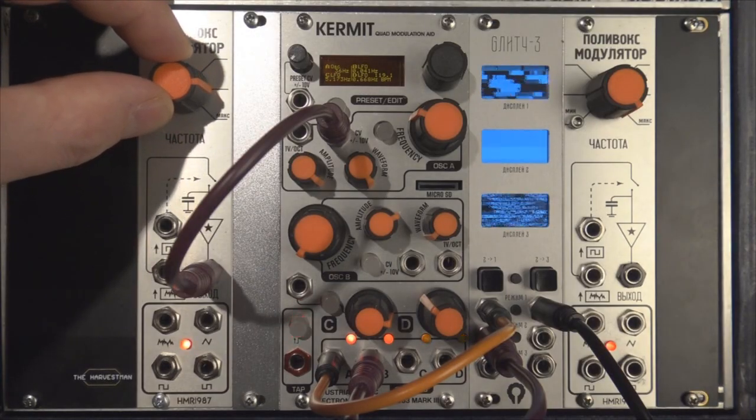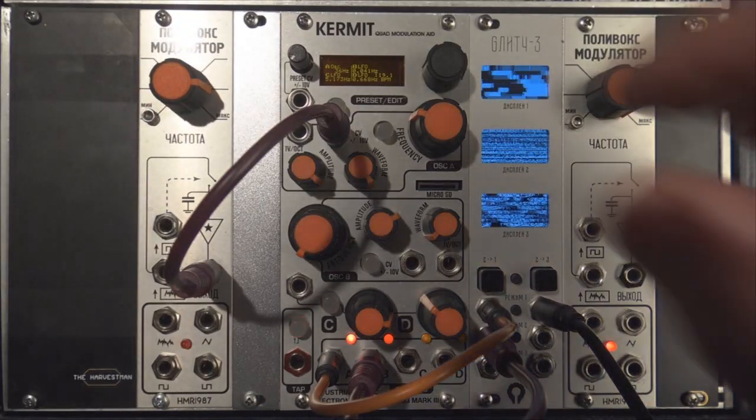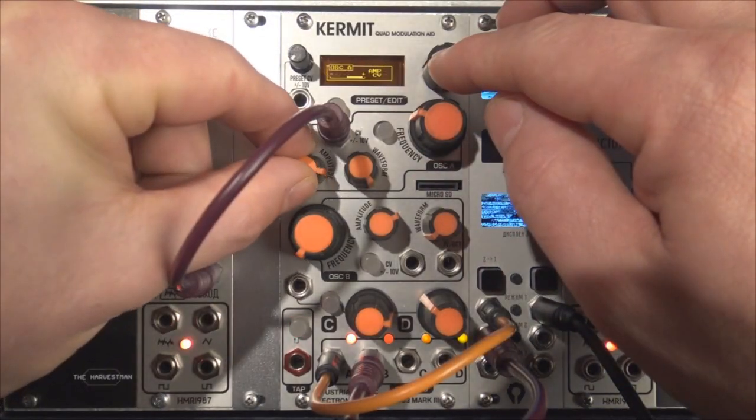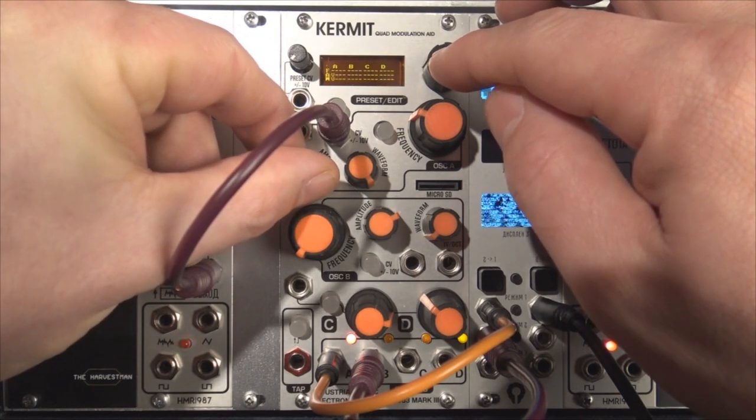Please note that the only parameters that can be controlled in voltage are the following: frequency, waveform and amplitude. Each parameter can have its own attenuated version of the incoming CV signal.